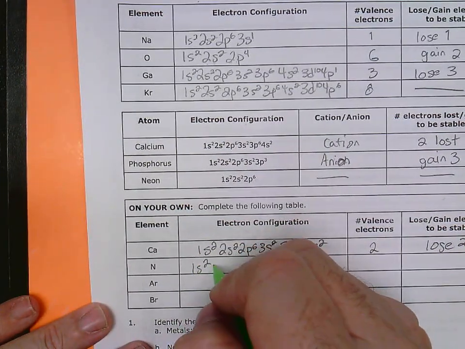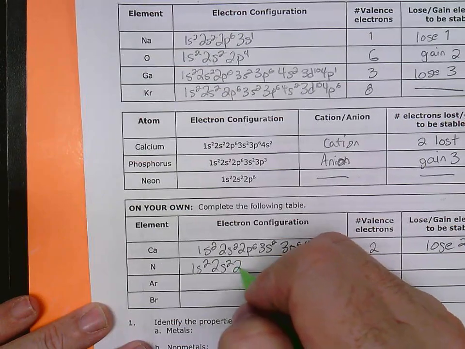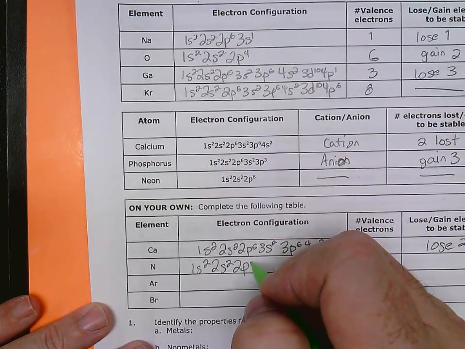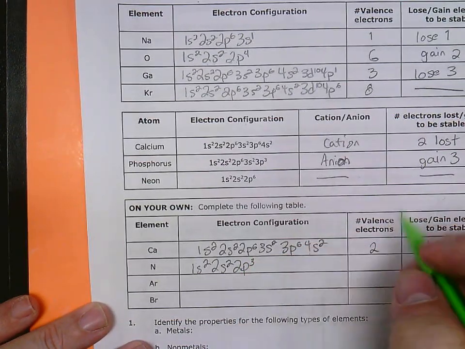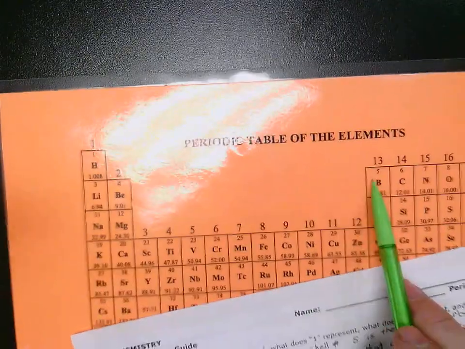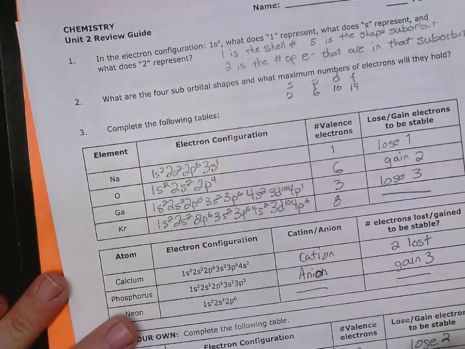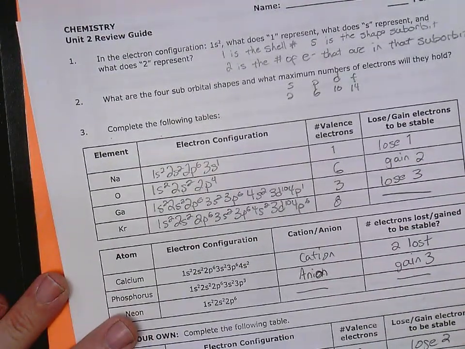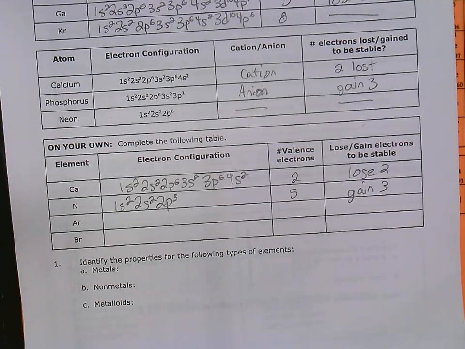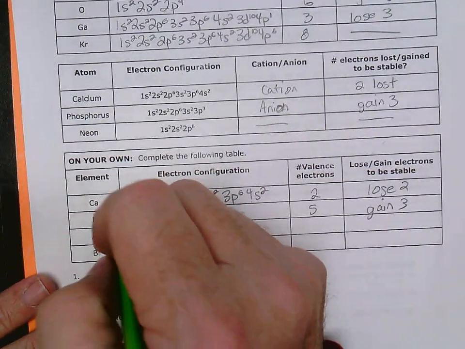Nitrogen, 1s2, 2s2, 2p3. 1s2, 2s2, 2p, 1, 2, 3, nitrogen. It has 5 valence electrons, and it's going to want to gain 3 to get to 8. Remember, it wants to do the least work. And if it has 5, it's easier to gain 3 than lose 5.